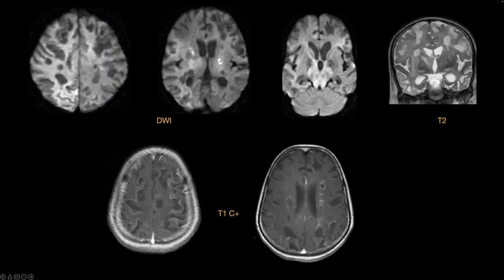Diffusion, we have areas of restricted diffusion involving the abnormal white matter, some focal areas, but overall the white matter appears to be hyperintense, with the cystic areas appearing to be spared on the diffusion weighted signal changes. T2, again, you can appreciate the abnormal white matter, diffusely abnormal, with areas of multifocal cystic degeneration.